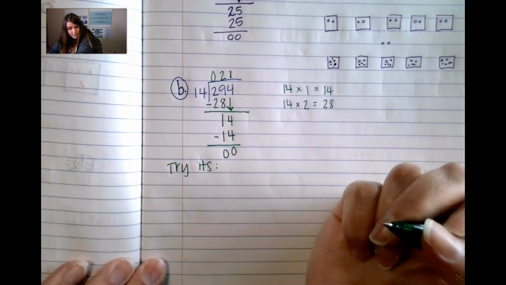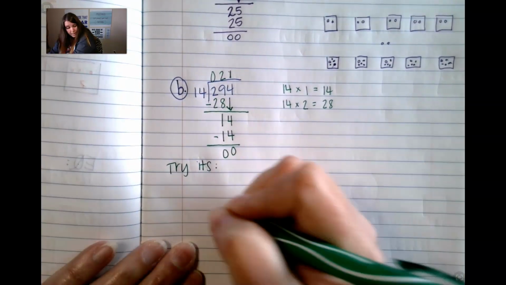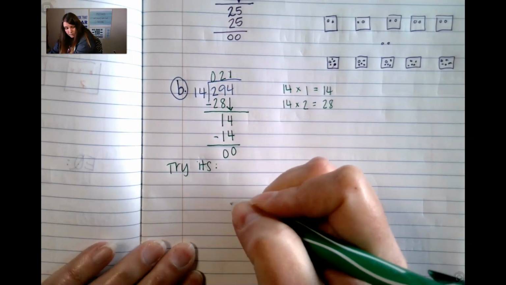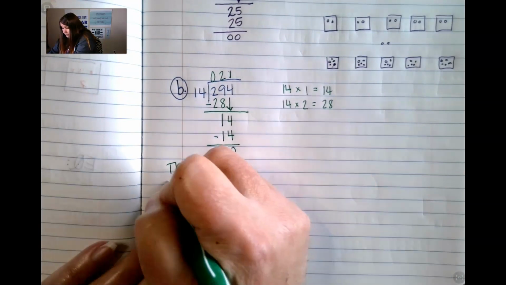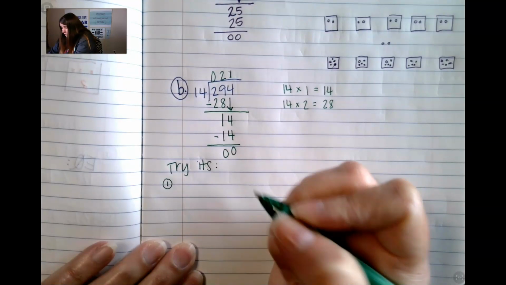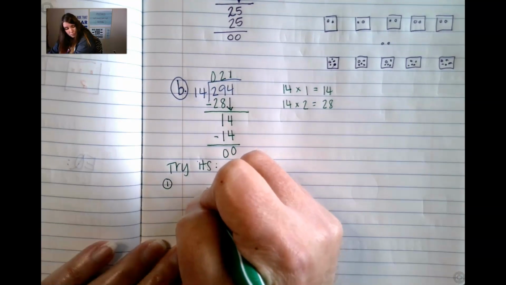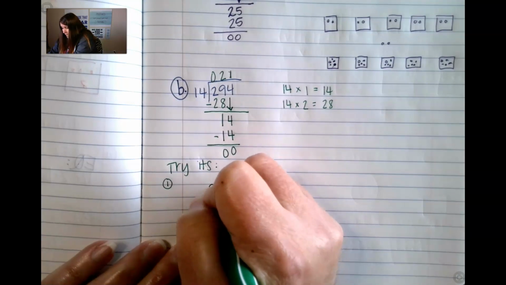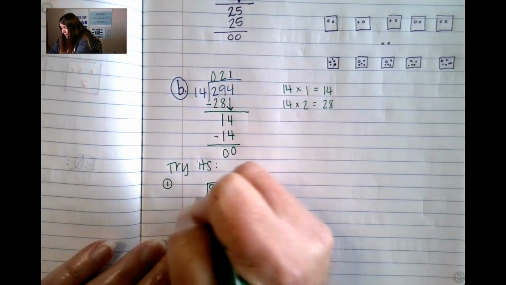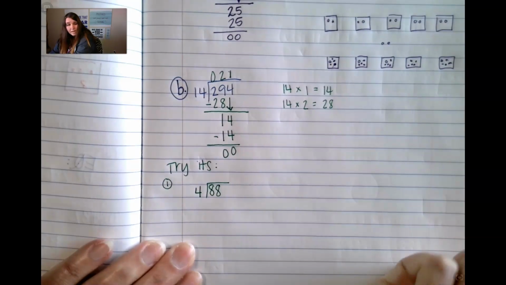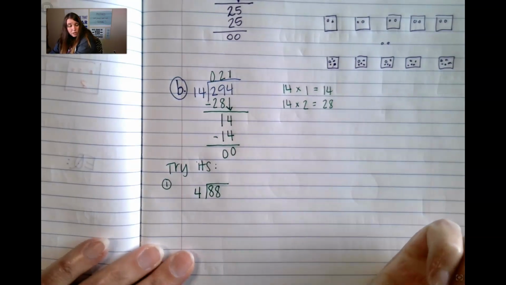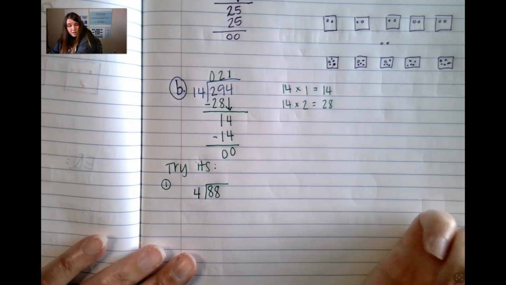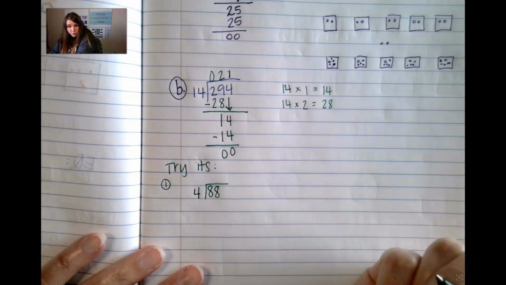Okay, so try-it number 1 is the first one. It says you have 88 divided by 4. So I have 88 things divided into 4 equal groups.